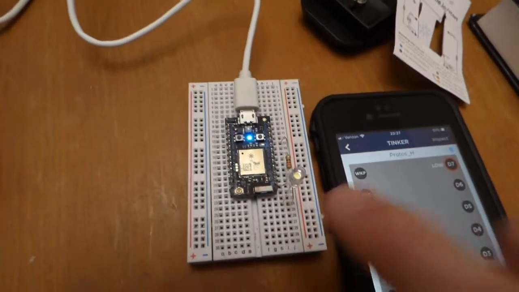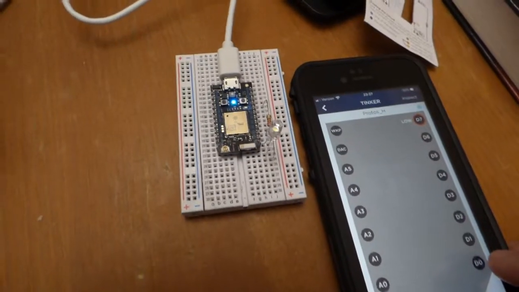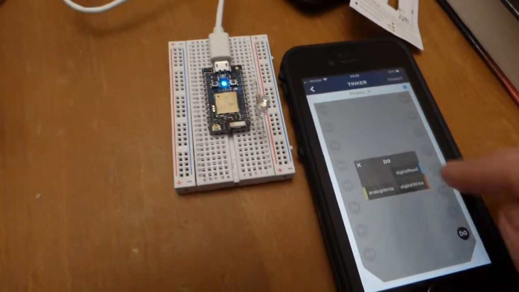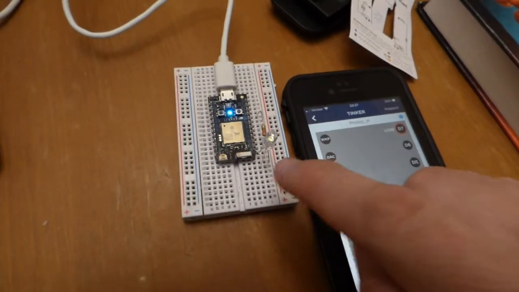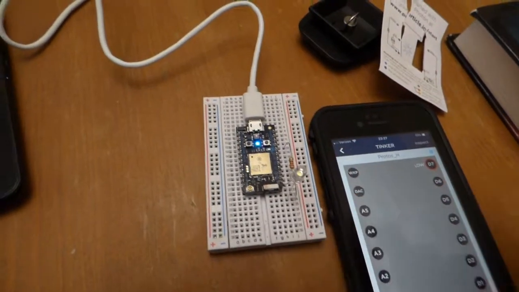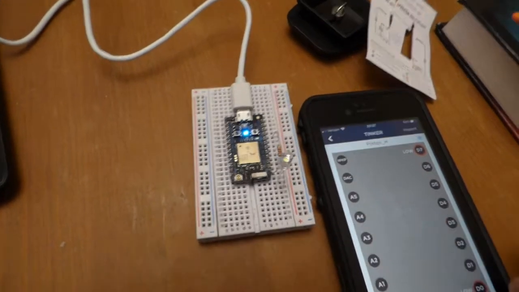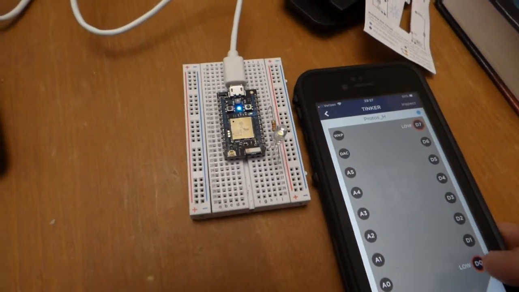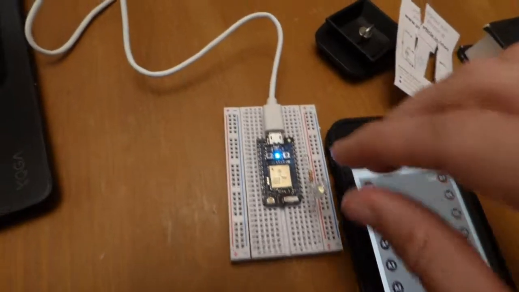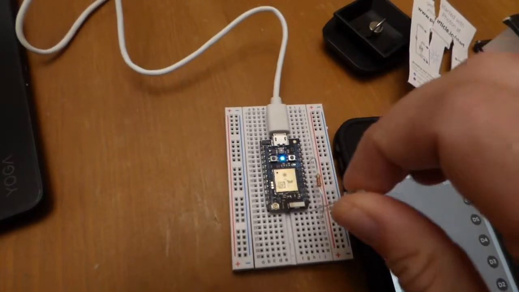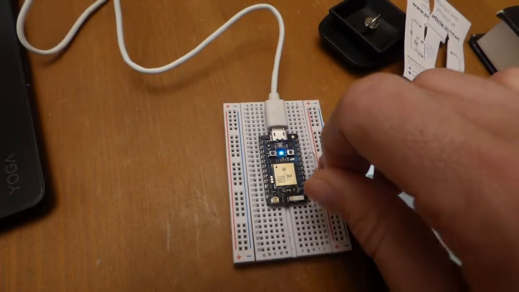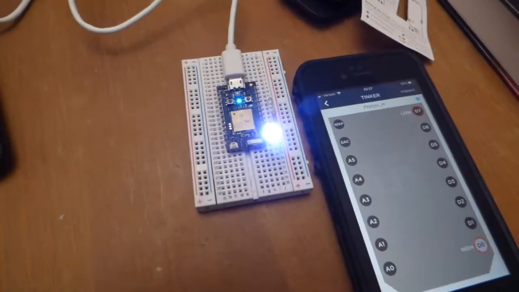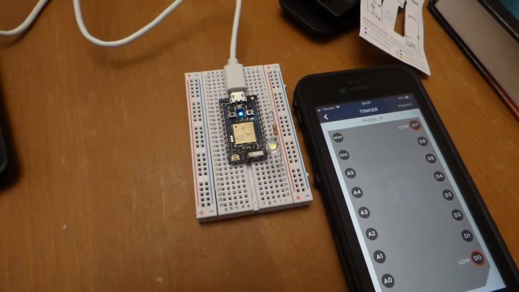Now I'm also going to show you that it'll work for this one too, so that's D0. I'm going to write it so it's low, and if I have this backwards, because polarity matters, then it just won't come on. So I'll press it. You can see it didn't come on, so I'll just flip it around. Boom. I can turn it back off.